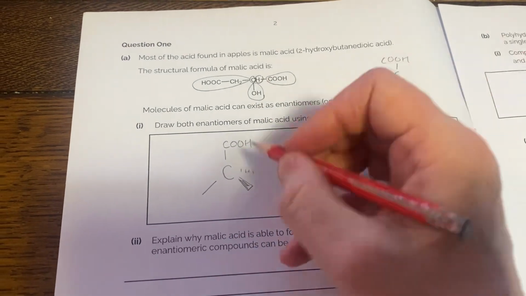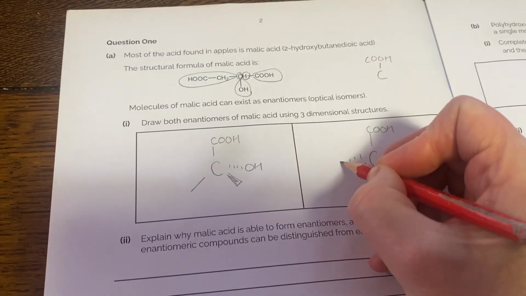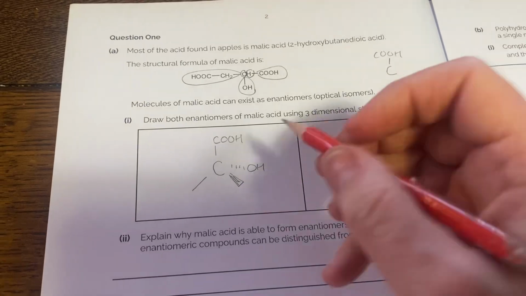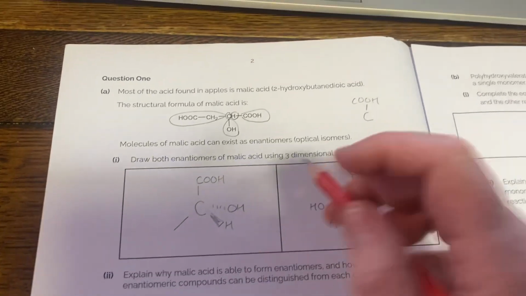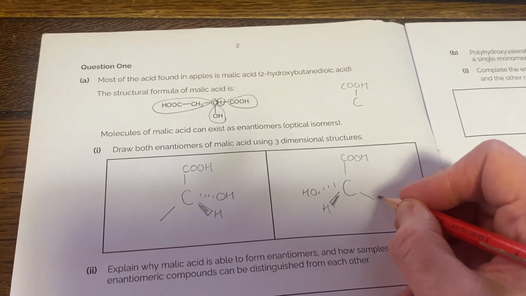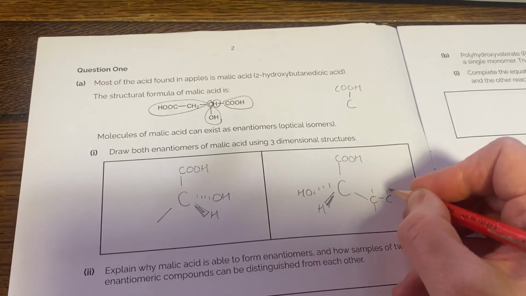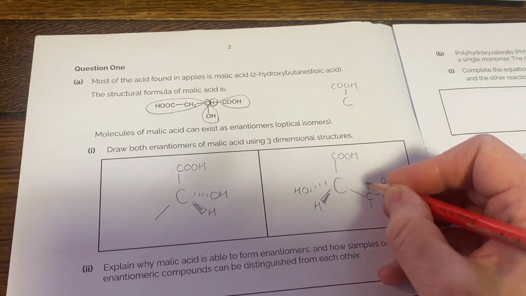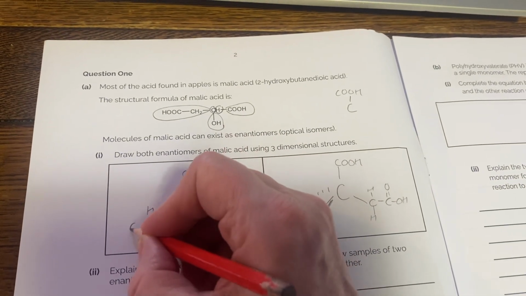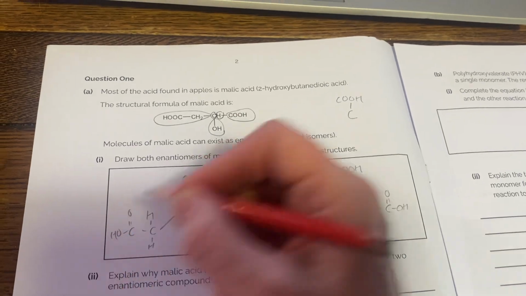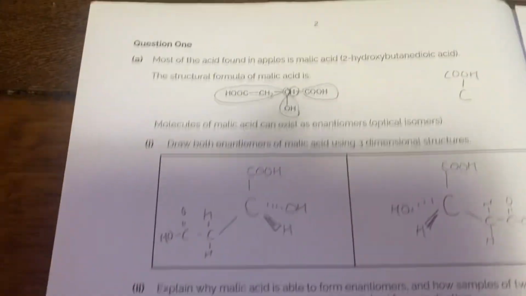It doesn't matter which you put in which order, so I'll just put the OH here and the OH there, and I will put the H there and the H there, and then the CH2COOH. I actually find that easiest to do extended. And then CH2COOH. All right, so that was a little merit question.